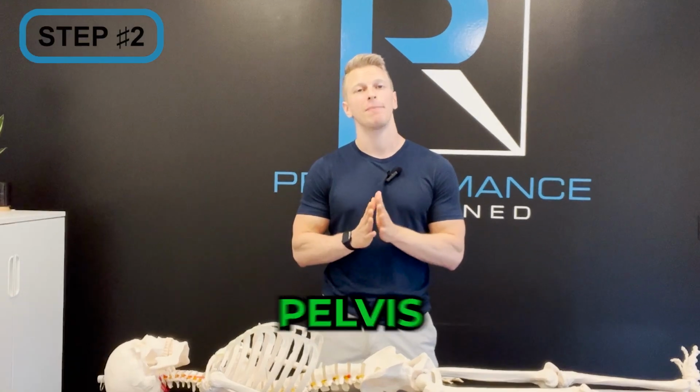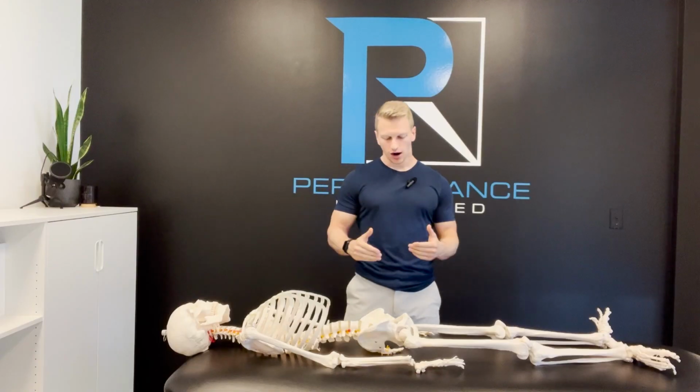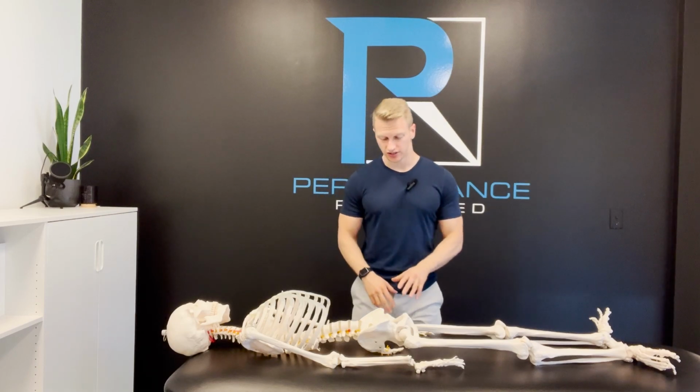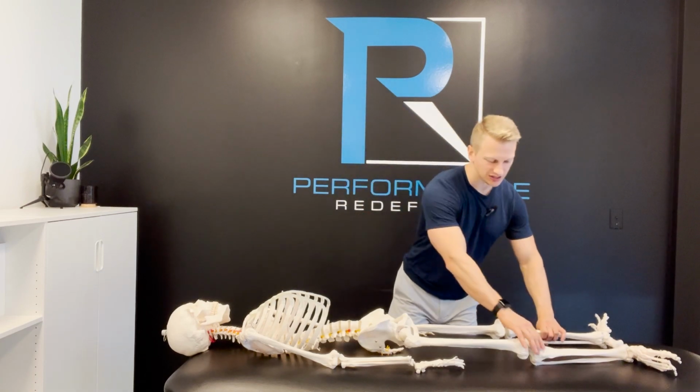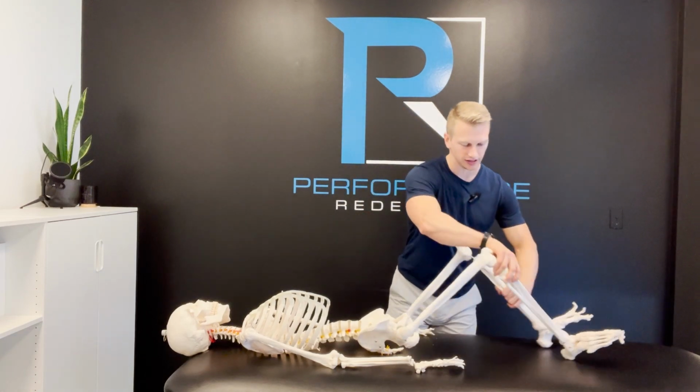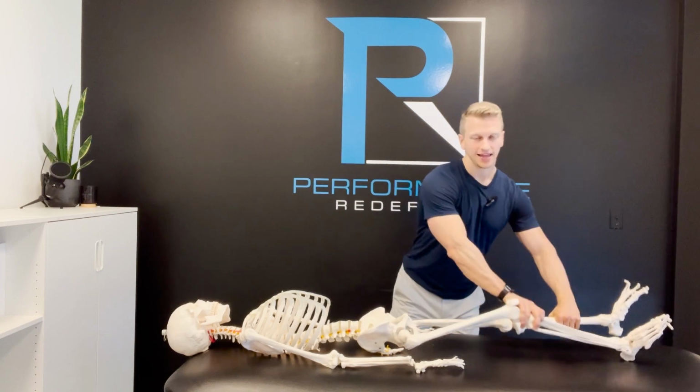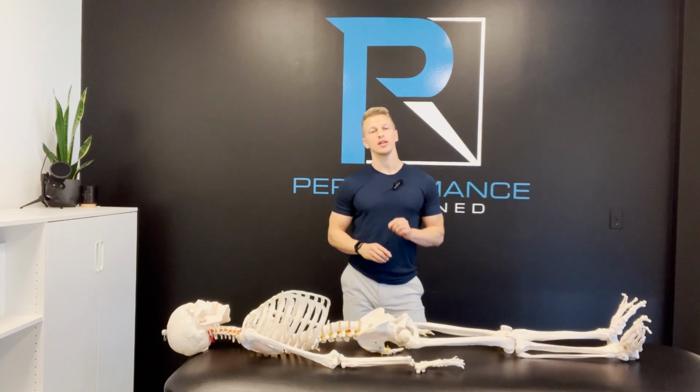Step number 2, pelvis position. So now we're focusing in on one of the 2 human foundations, one being the pelvis, one being the rib cage. What I like to do here is have the patient go into a hook lying position. You're gonna have to use your imagination a little bit for this part, but a hook lying position, right? And then all I wanna see is, do they have the ability to go through an anterior and a posterior pelvic tilt? However, we don't use that language, right?